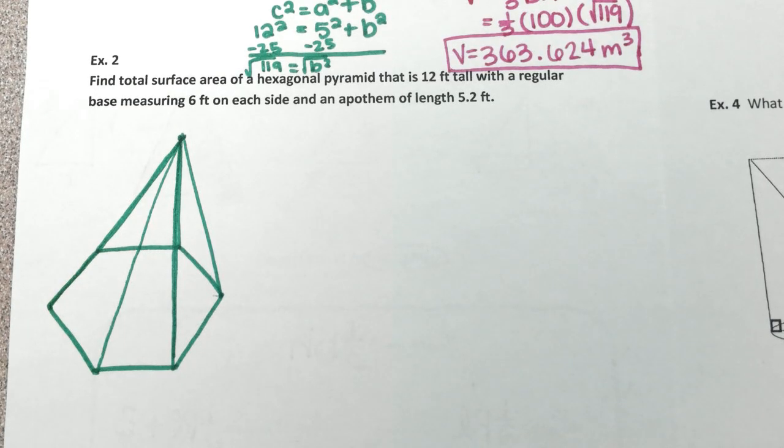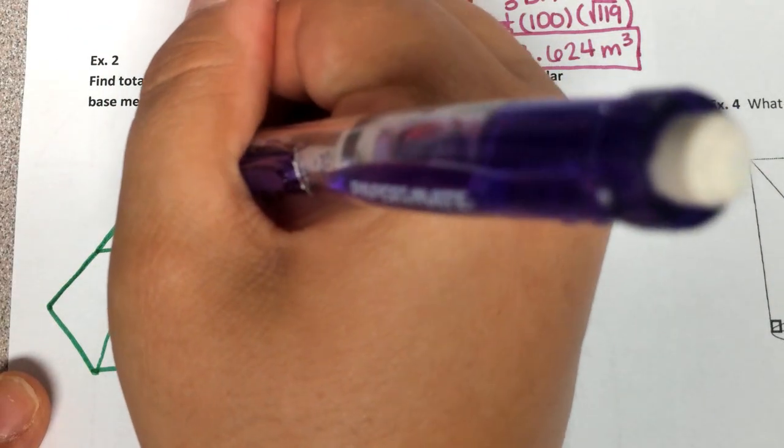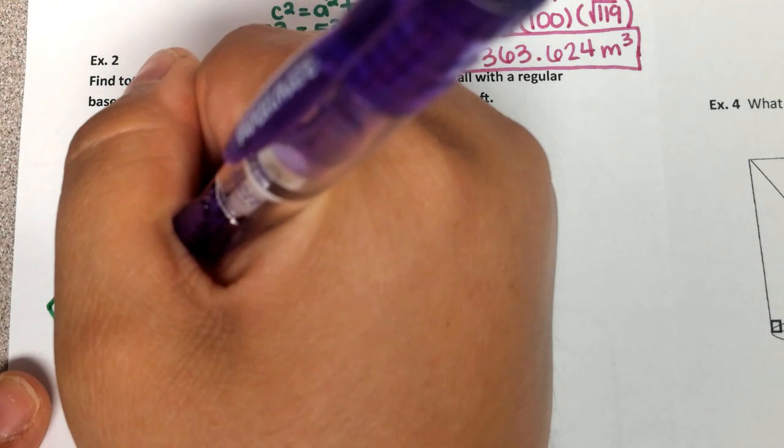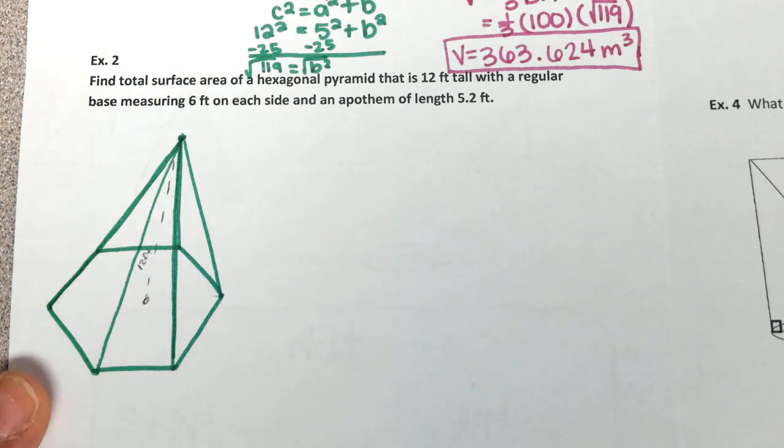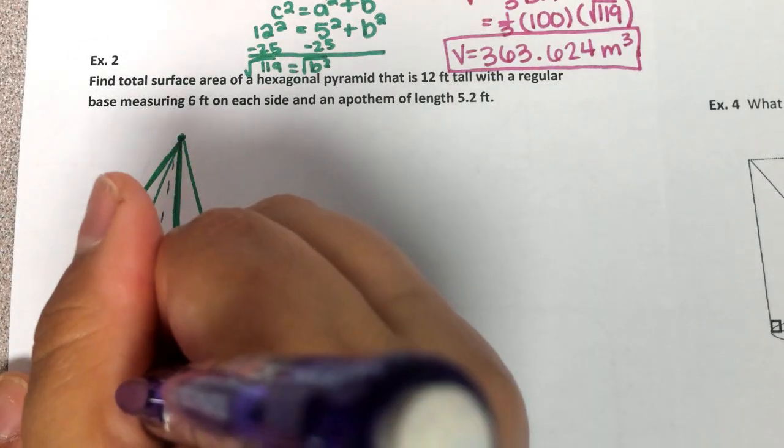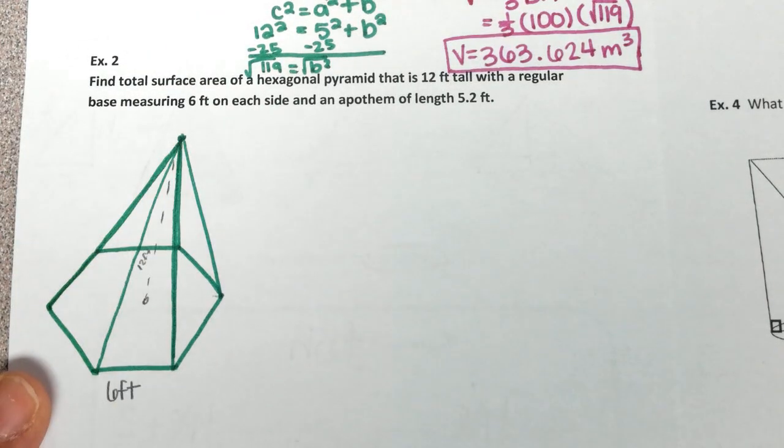Now, hold on. What do I know? What can I add to this picture? Tall, that's the height. So from the apex to the center is 12 feet. Okay, what else do I know? The base measures 6. Each side measures 6 feet for the base.